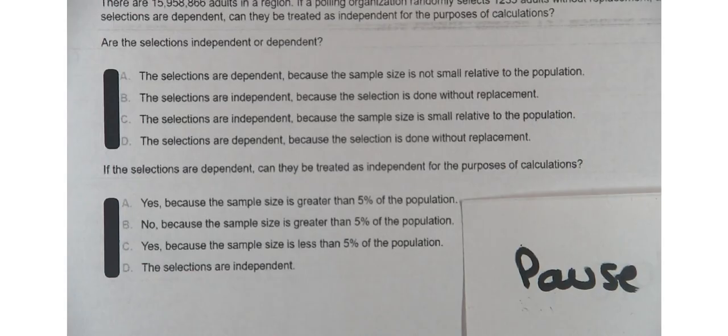So, trying to understand the 5% rule: if that's our sample, and it's less than 5% of that, then you can treat them as if they're independent. Yeah.